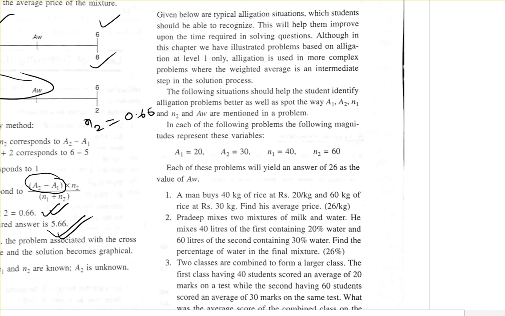In each of the following problems, the following magnitudes represent these variables. A1 is 20, A2 is 30, N1 is 40, N2 is 60. Each of these problems will yield an answer of 26 as the value of AW. Yes, because these four are fixed, so the answer will also be fixed.